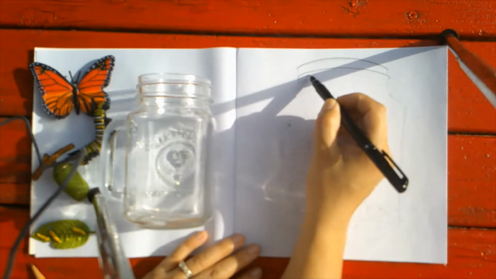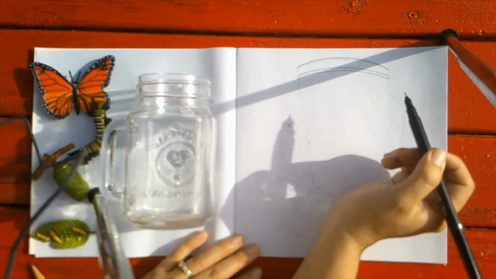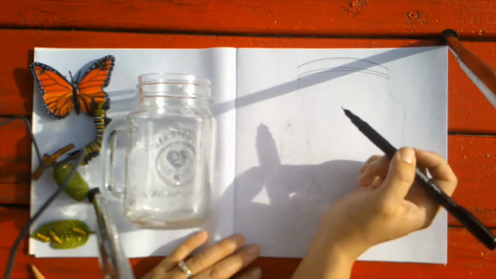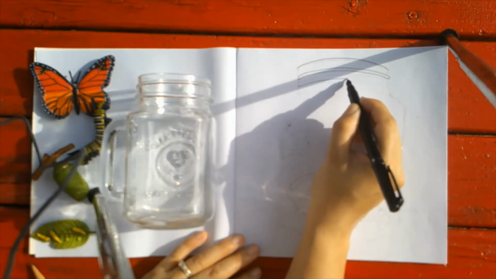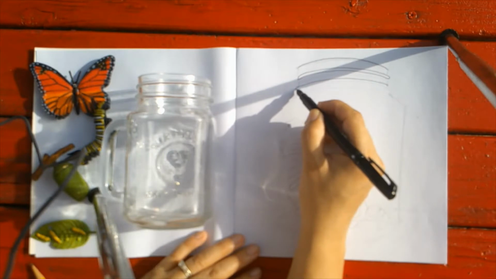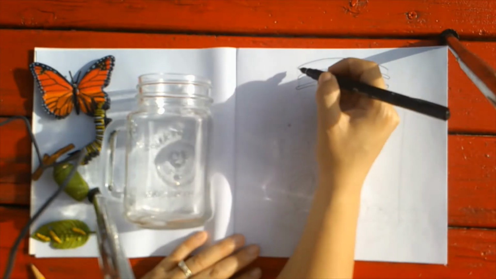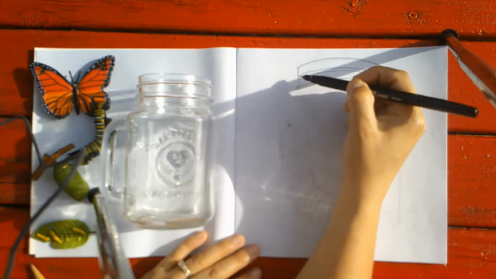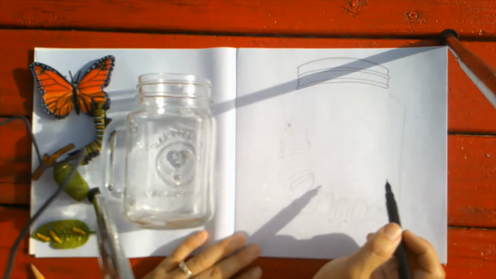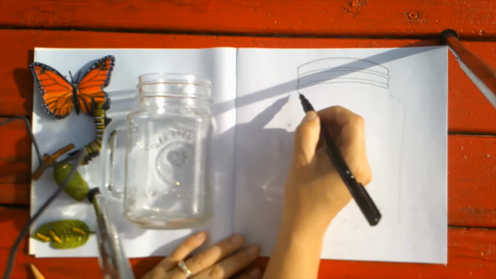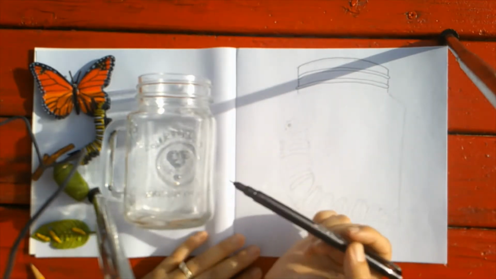Okay, and then I want this line to be parallel to that line. Now I'm going to do that again because there's two of them, and I'm just taking my time. Now this line is a straight line up and down. Alright, and then we'll close that up. Now I'm going to go ahead and draw this part of it.